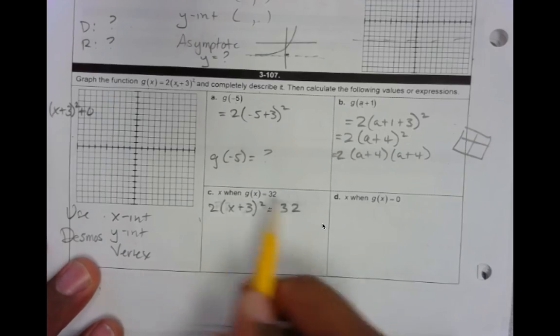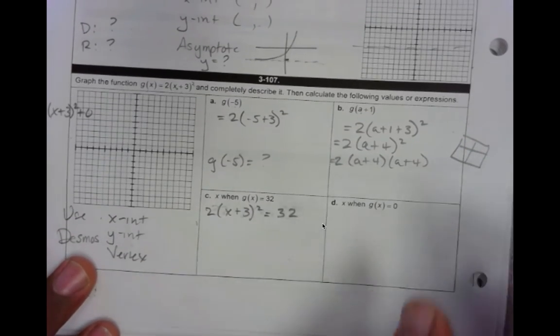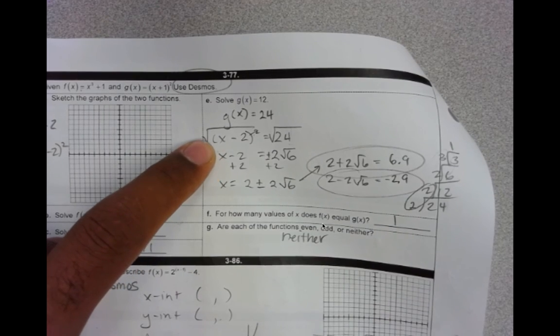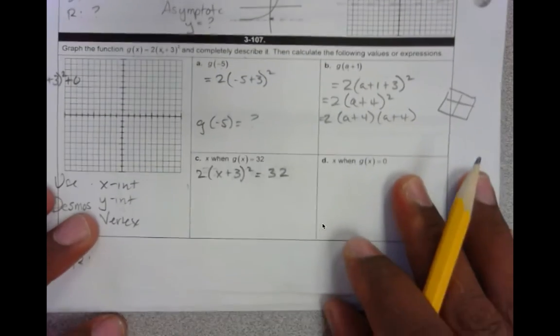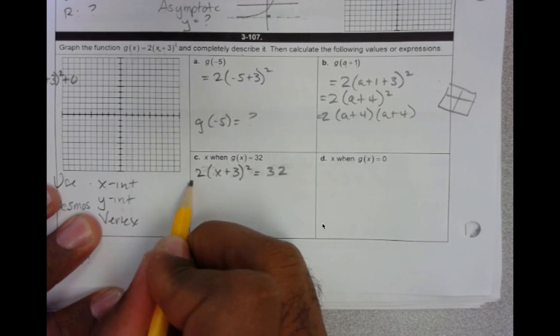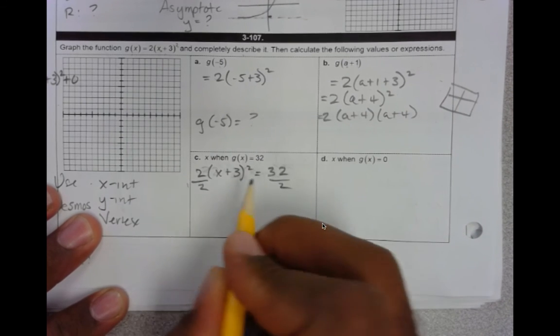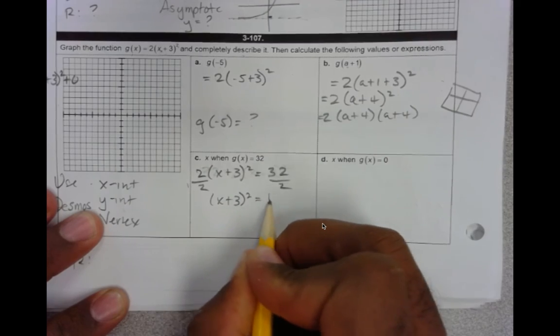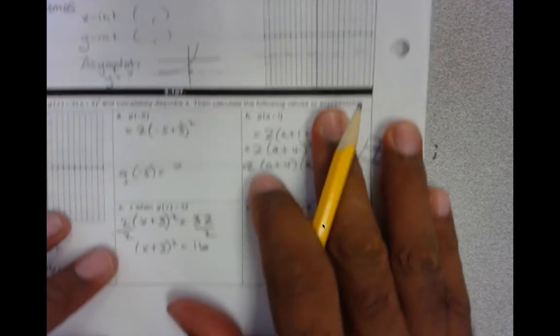Okay, now I want to solve this. You're going to solve this very similar to how I solved this problem. Okay, except notice I don't have a number in front, so that means I need to get rid of this 2. So I'll give you that kind of first step. Divide by 2, I get x plus 3 squared equals 16. And then you're going to use the same method that I used up here to solve the rest.